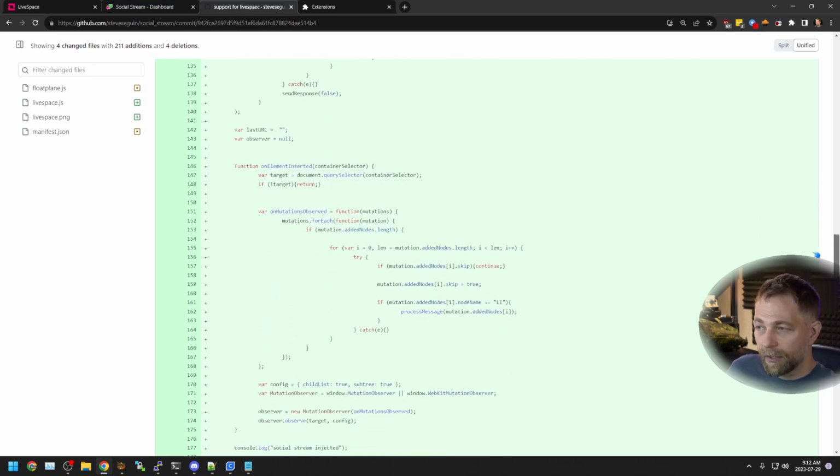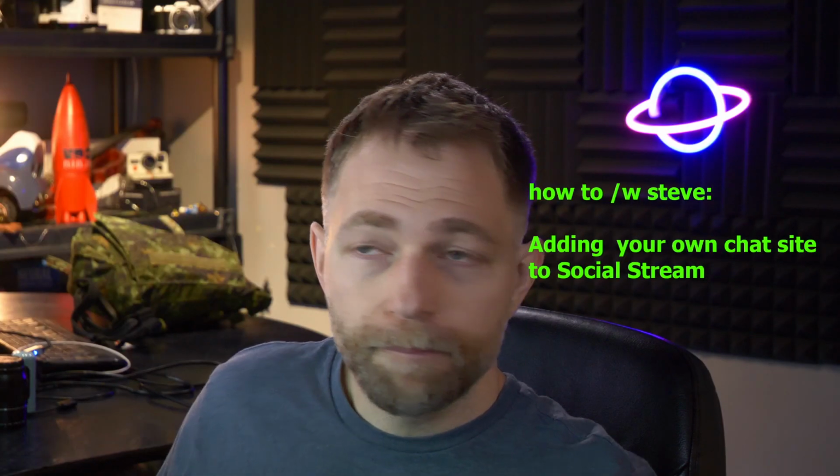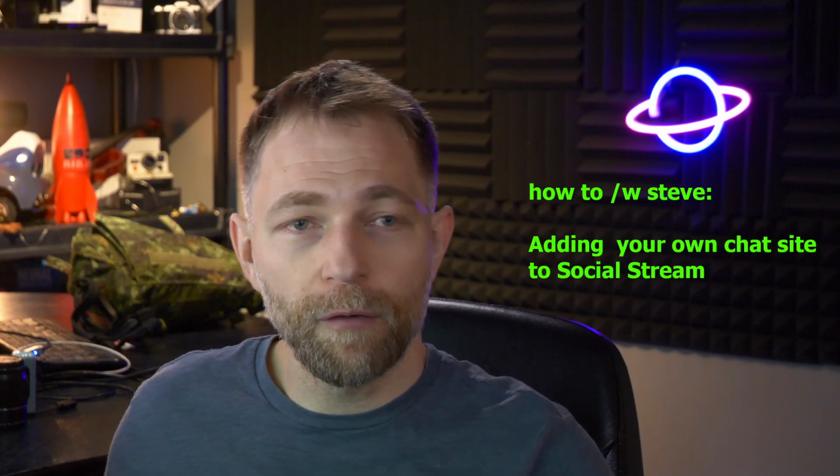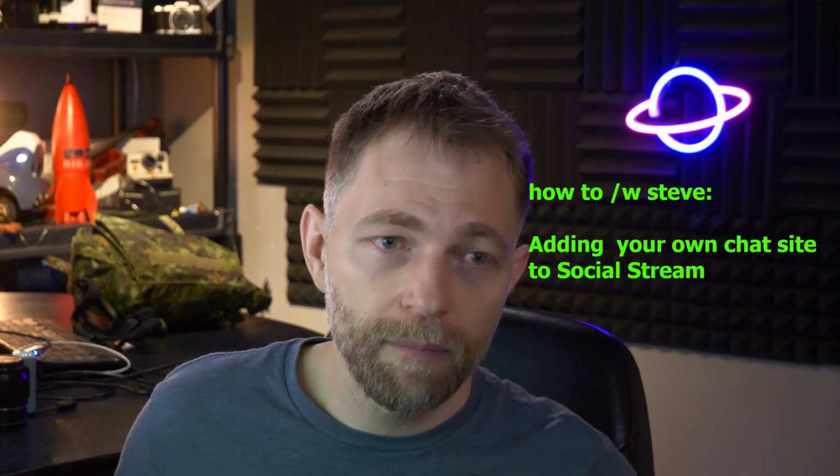This is a pretty easy integration. Some of these integrations are going to be quite a bit more challenging. They may not have class IDs or class names that make sense. They may not have element IDs. They might be using React.js and doing a lot of funky updates on the page loads. They might have much more complicated chat messages.